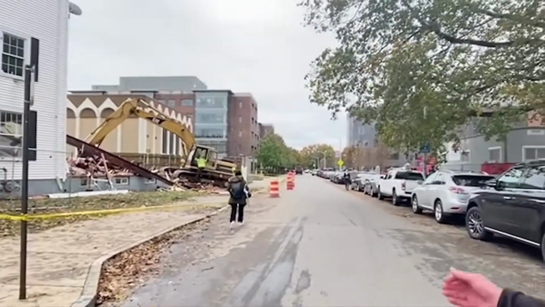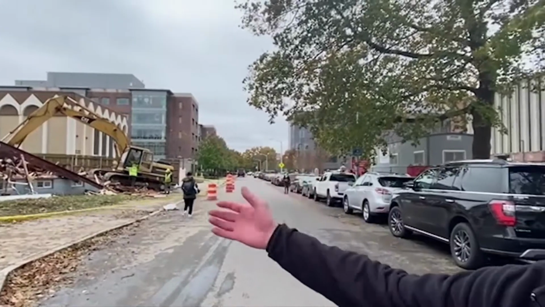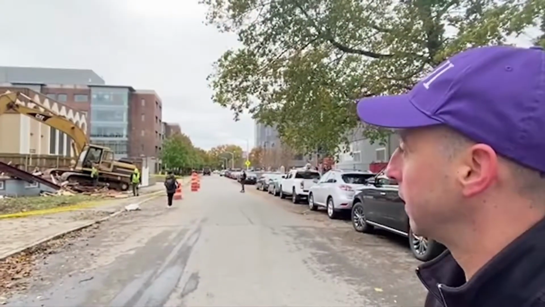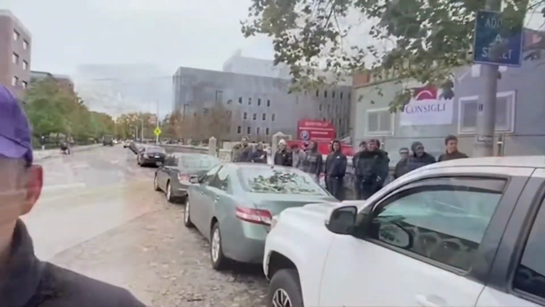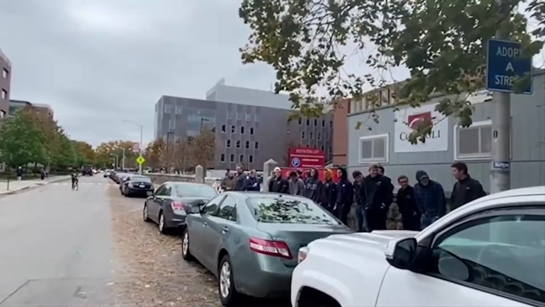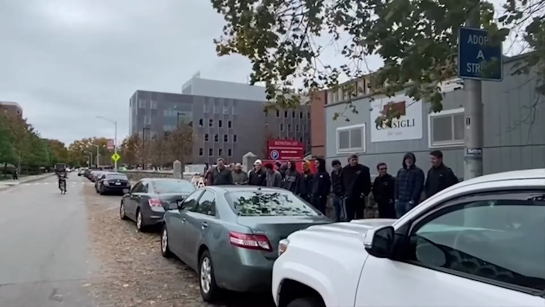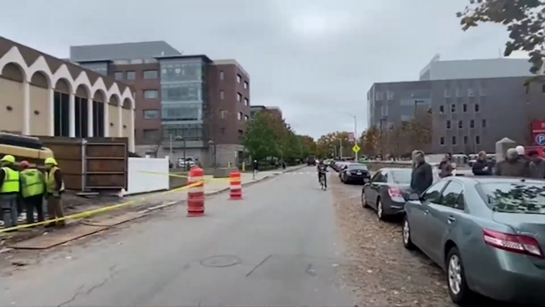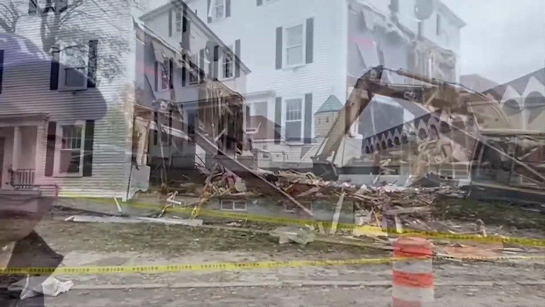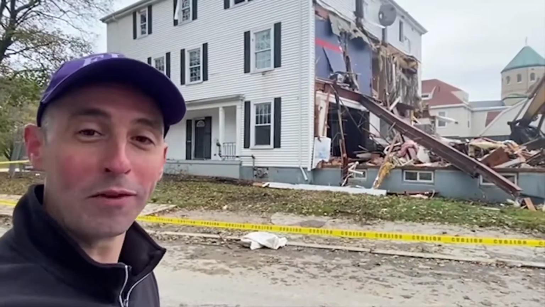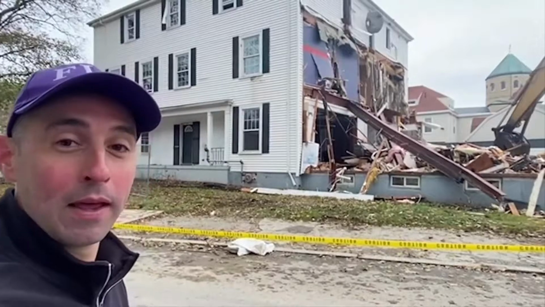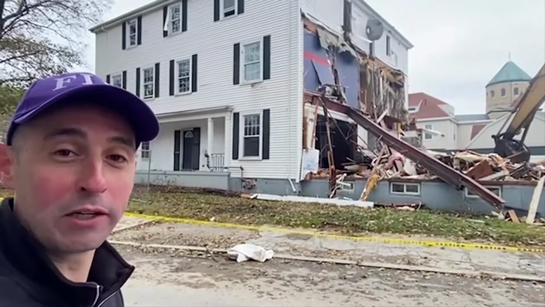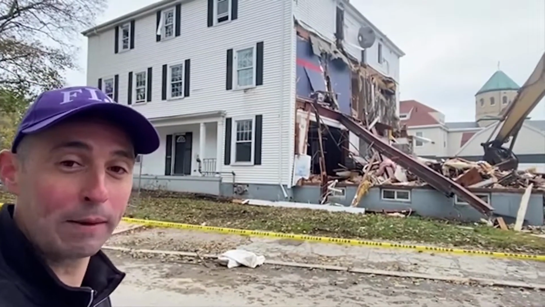They basically have been coming into the center of the building and then collapsing it in on itself on both sides, and then pushing the debris down into the basement area. And you see we've got a good crowd of spectators on the sidewalk, mostly undergrads and some graduates. And I want to make sure we thank all of you who have supported the campaign so far. And if you haven't, please support us so we can keep this project going and get this new house up.